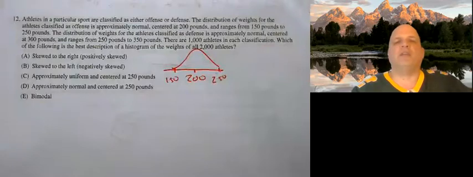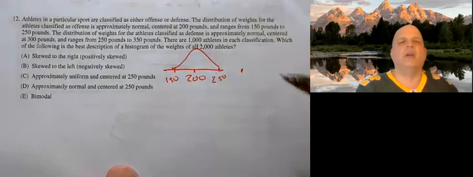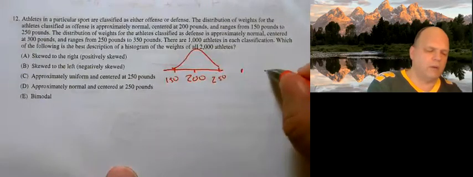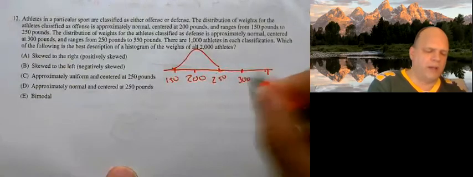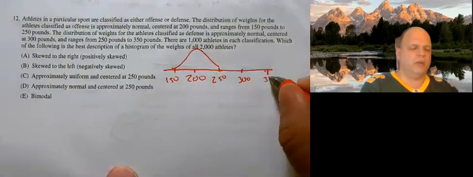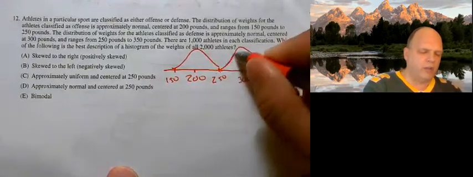The distribution of weights for athletes classified as defense is approximately normal and centered at 300 pounds. So basically the center is up here at 300 pounds. It ranges from 250 to 350. And we have, well, that's not a very good shape, but there we go. So there's our defense. There are 1,000 athletes in each classification.